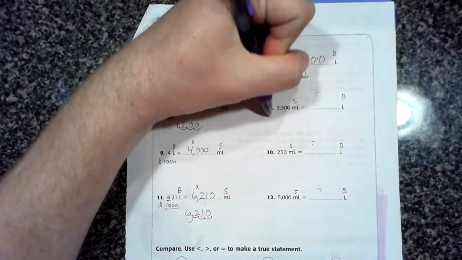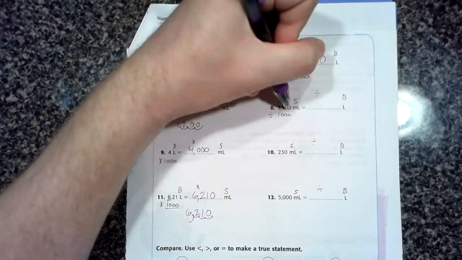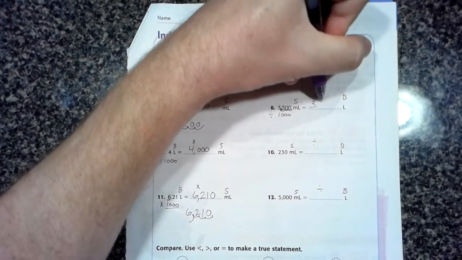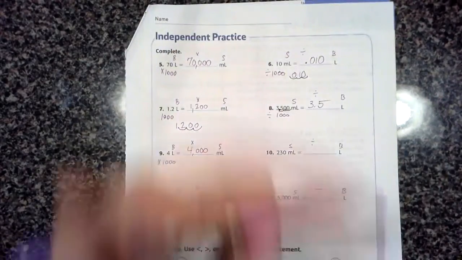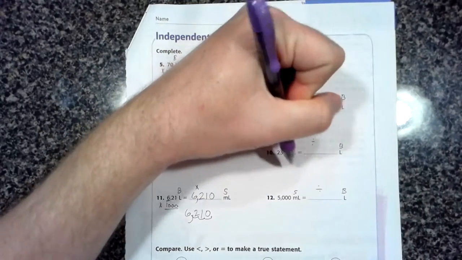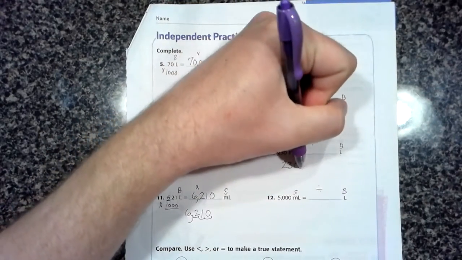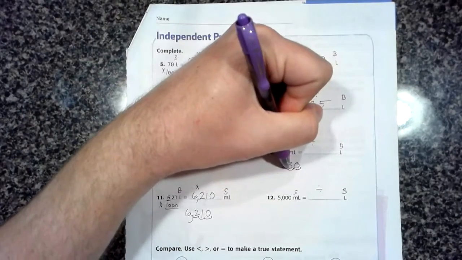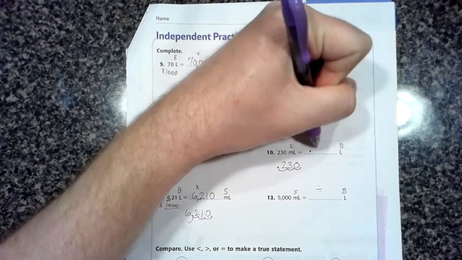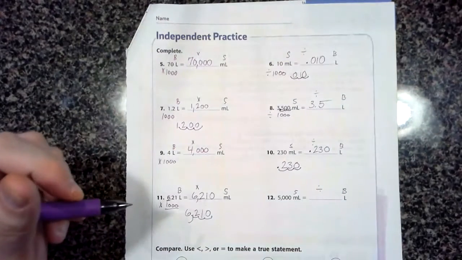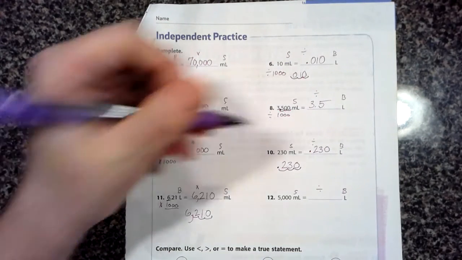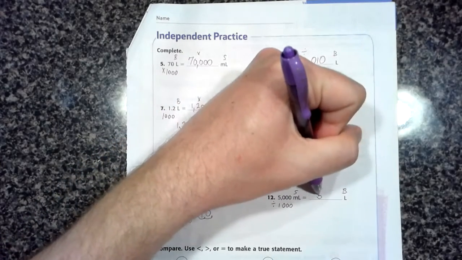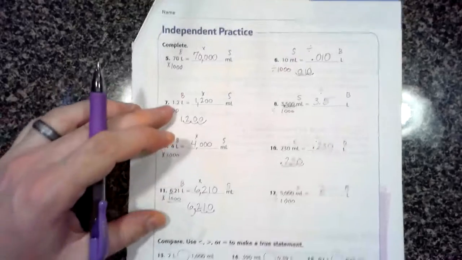Divide this by 1,000. Again, there's 3 zeros, so we're going to start here and go 1, 2, so the decimal is going to go there at 3.5. Divide this 230 by 1,000. So again, we're going to start there. How many zeros are there in 1,000? There's 3. So you're going to go 1, 2, 3. So your answer is going to be 0.230. Again, 5,000 divided by 1,000. Easy. That's a 5. Okay.